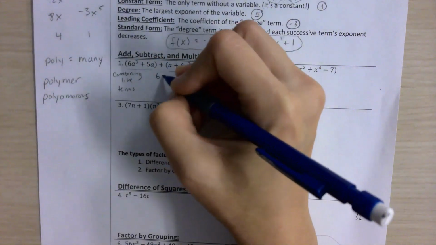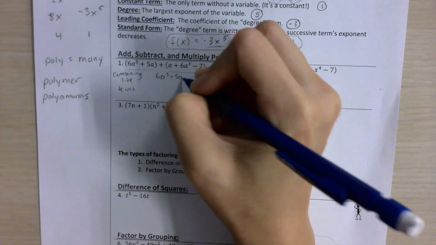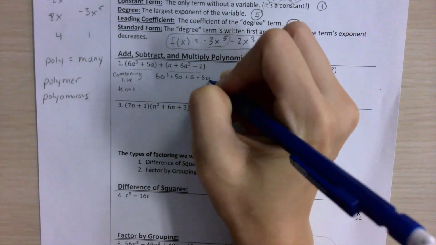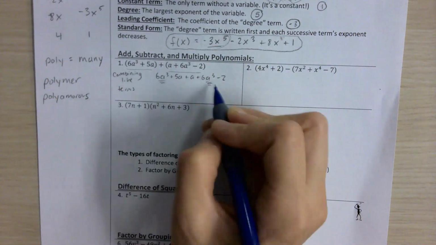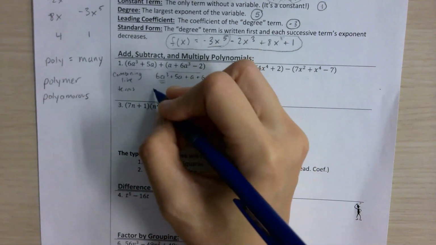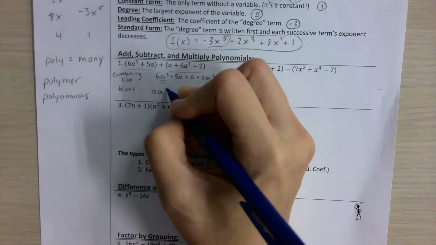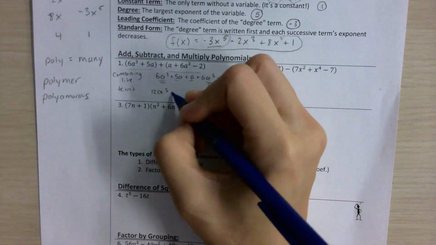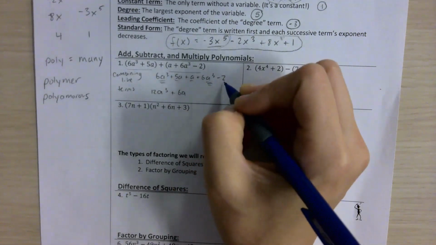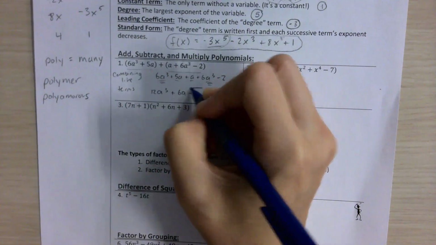So we have 6a cubed plus 5a plus a plus 6a cubed minus 2. We have 3 a's here, so we're going to combine these. We get 12a cubed, and we have 2 a terms there, so we get plus 6a, and then finally at the end we have minus 2.